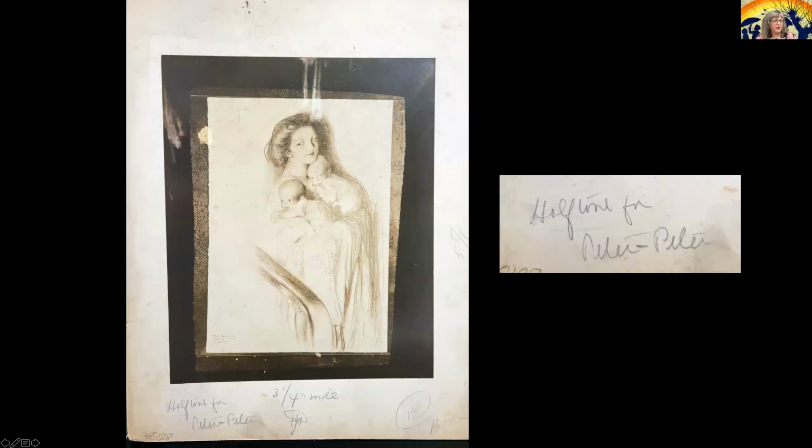And this is the photographic print, the photographic proof for the illustration. You'll notice the writing down here. It was probably the publisher's or the printer's notation, because it doesn't look like Rose O'Neill's writing at all. And it's referring to halftone printing.